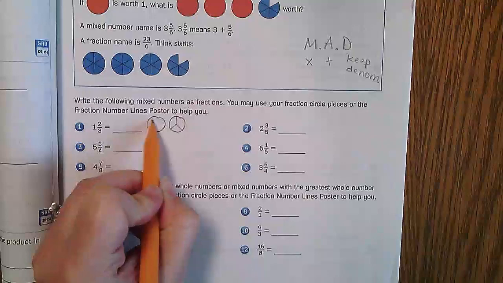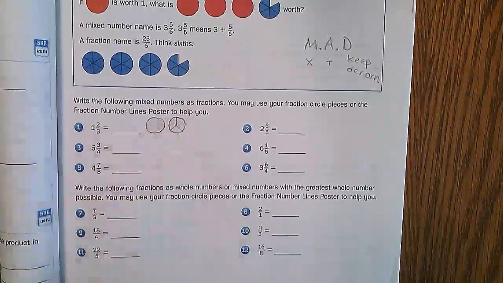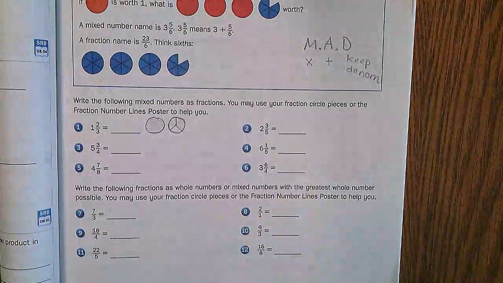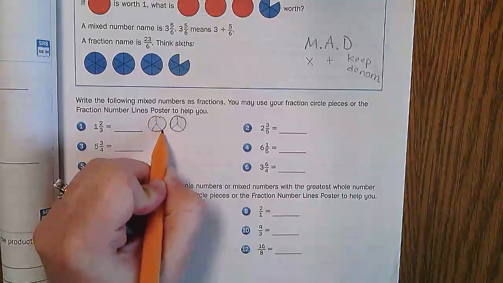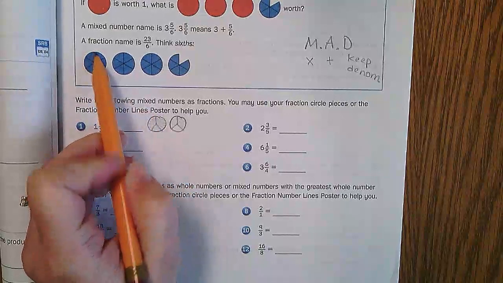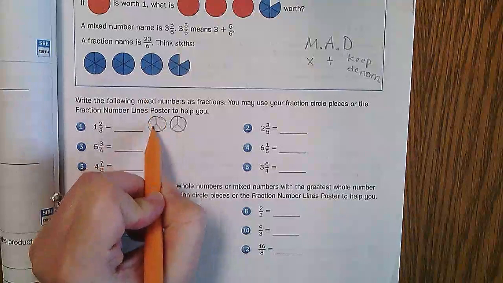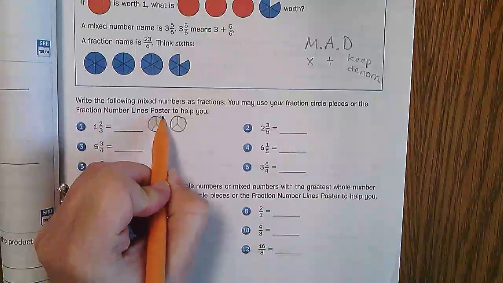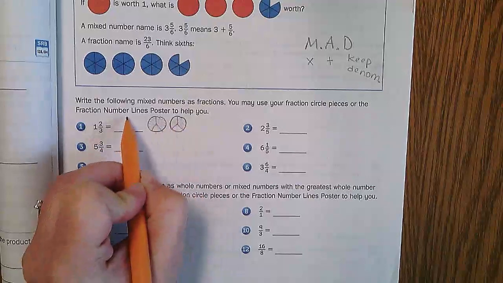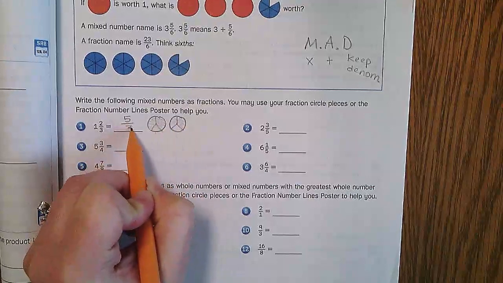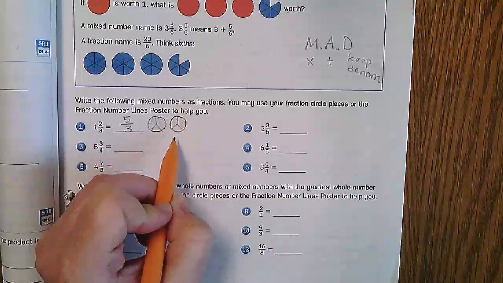So that's like saying I have 1 whole circle and then 2/3 of another. If I were to also divide this into thirds, just like they did up here, and I counted all of my thirds, I would have 1/3, 2/3, 3/3, 4/3, 5/3. And I wouldn't count this extra piece because it's not shaded, okay?